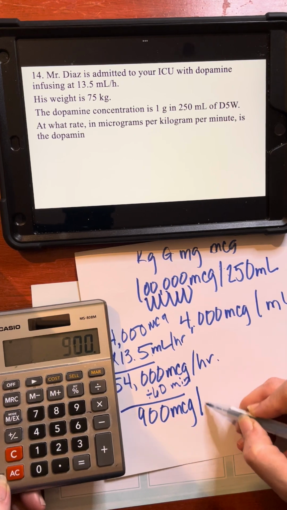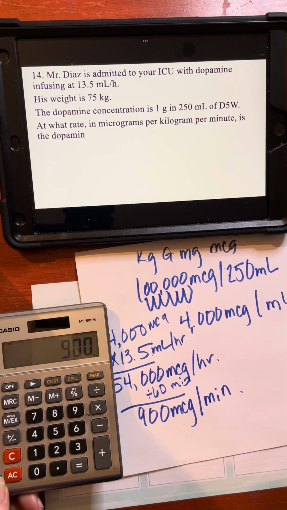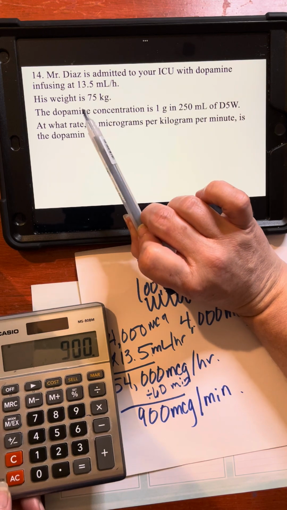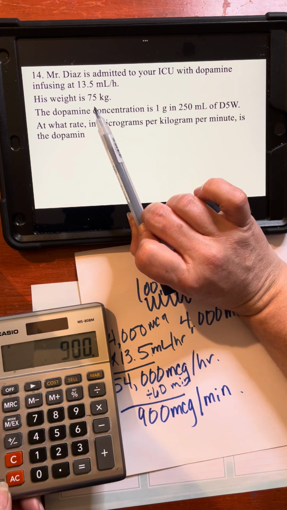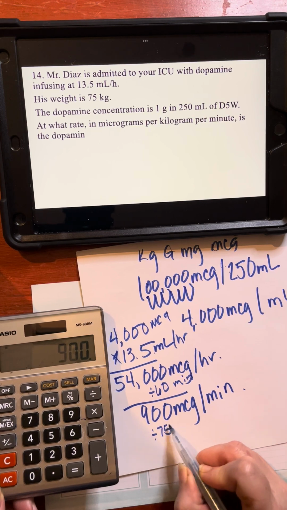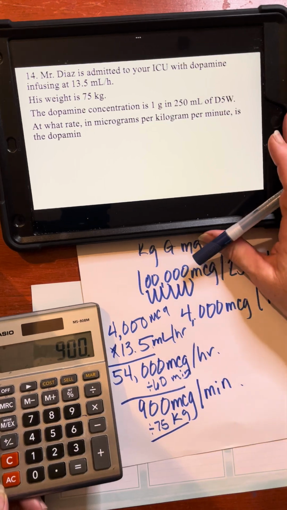And then to find out how many micrograms per kilogram, you remember in the beginning we multiplied. Well, every time now when we're breaking it down, we're going to divide. We're going to divide this by 75 kilograms. I don't know if you can see it.